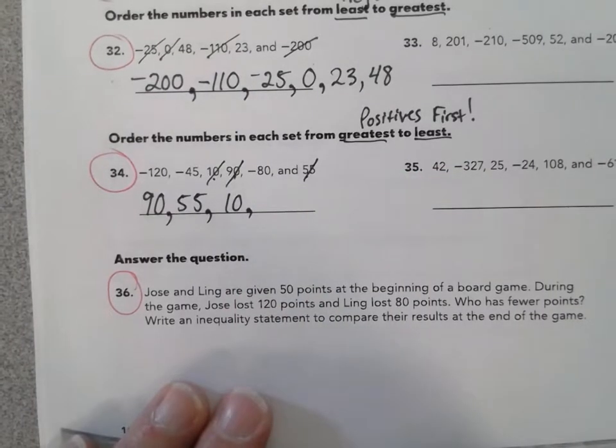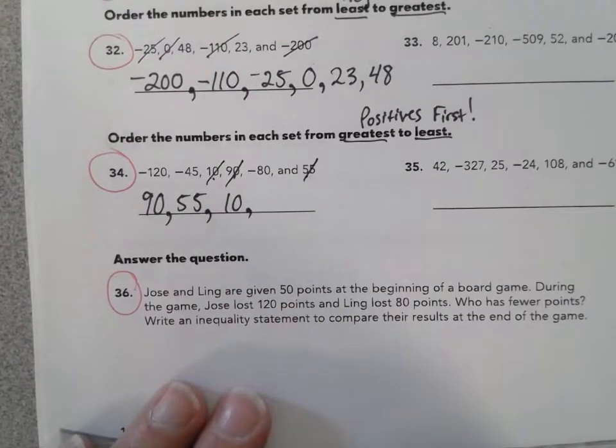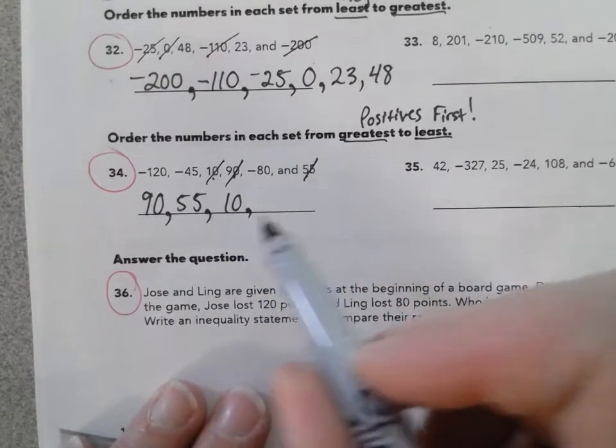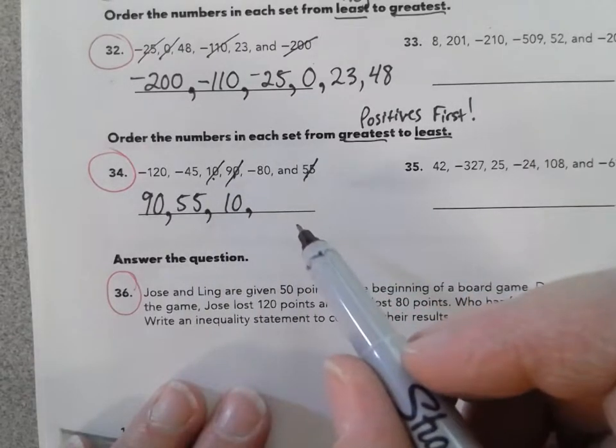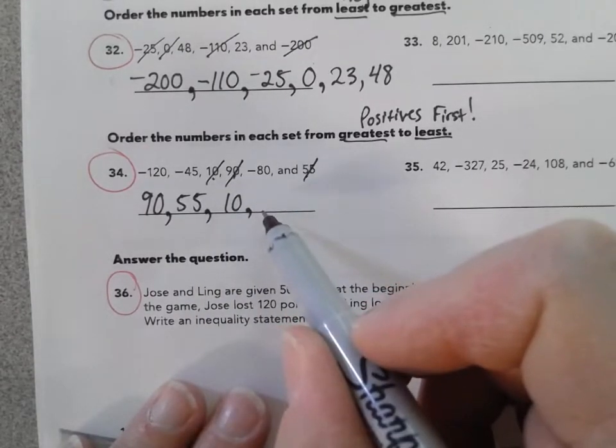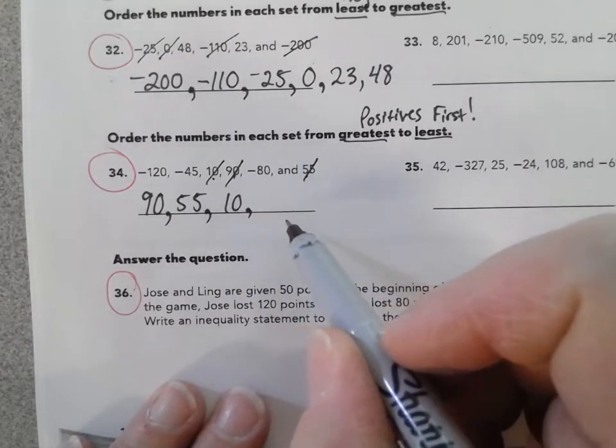If you take a look at these negatives, I have to consider this. I want to go from the greatest to the least. So I'm kind of crossing over 0 here. I'm reading that number line backwards, aren't I? So 0 would happen in here somewhere, and then I'd start counting backwards, -1, -2, -3.